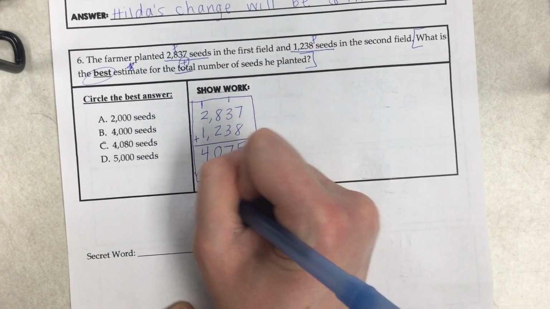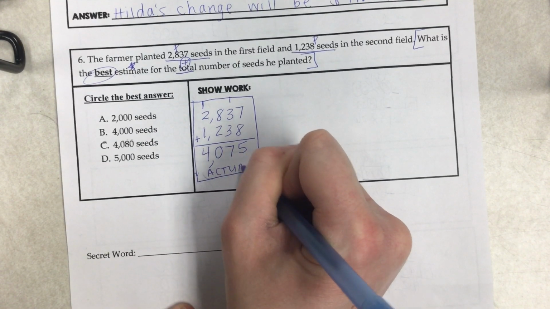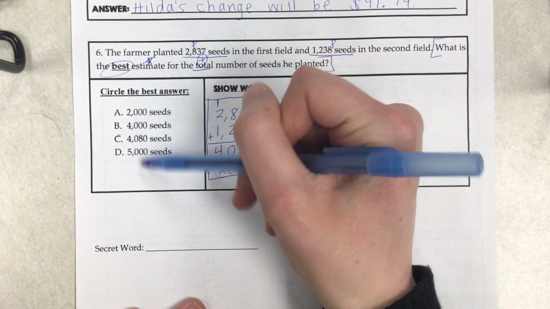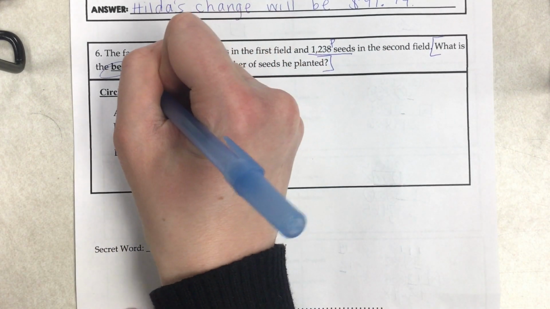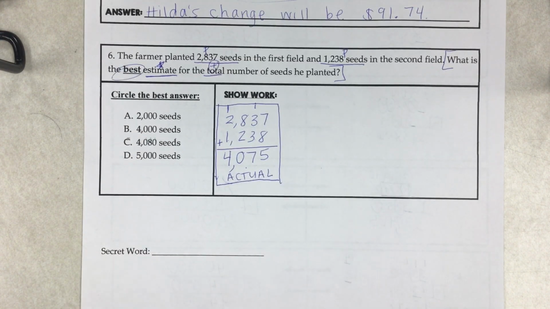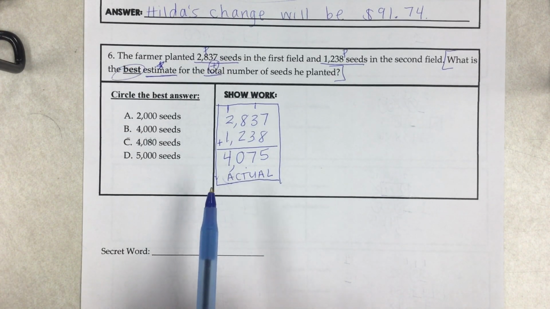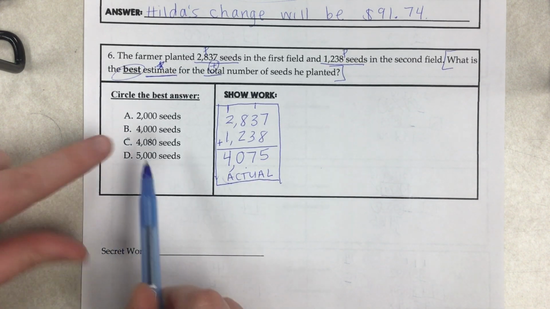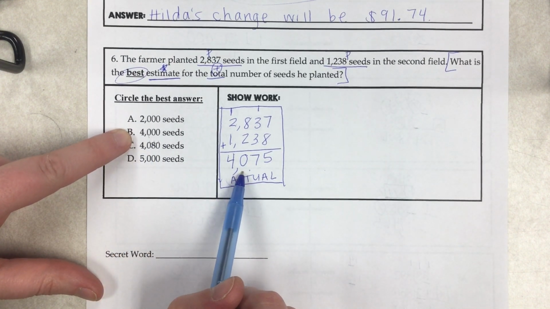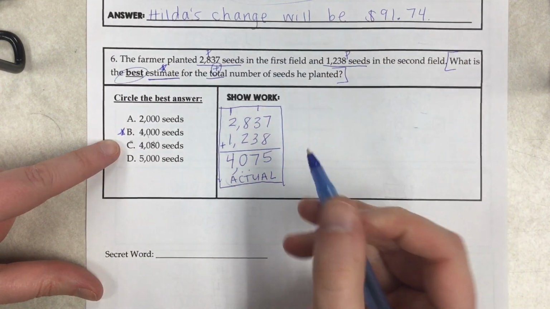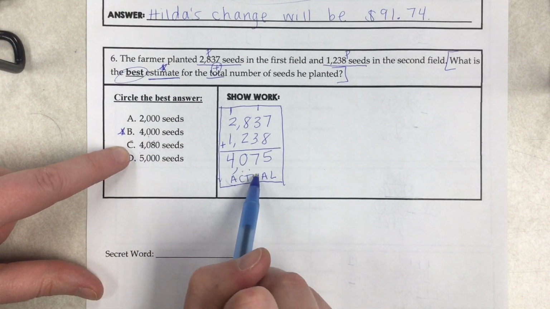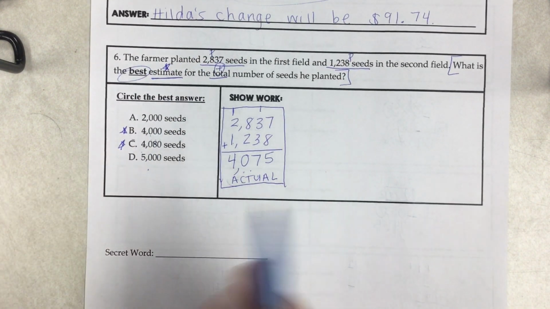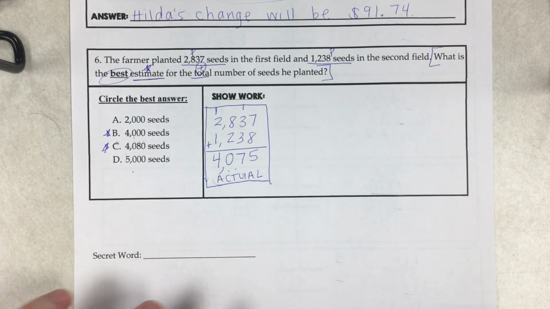So I'm gonna put a box around this, and I'm even gonna write actual. I know it doesn't want my actual answer, so I'm not surprised that 4,075 is not a choice on my list, because remember, the problem says we're getting an estimate. So this will just help me decide which estimate is the best estimate. So just from looking at these choices, I'm seeing that 4,000 is pretty close to 4,075. So it could be this. 4,080 is also pretty close to 4,075, so it could be that. 5,000 seeds though and 2,000 seeds are kind of far away. So I'm guessing it's probably gonna be B or C.